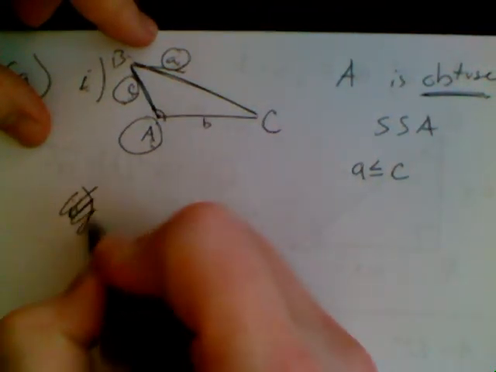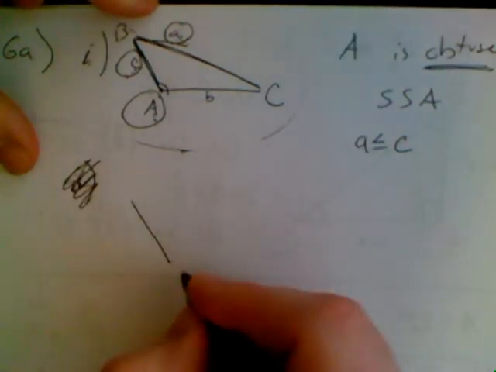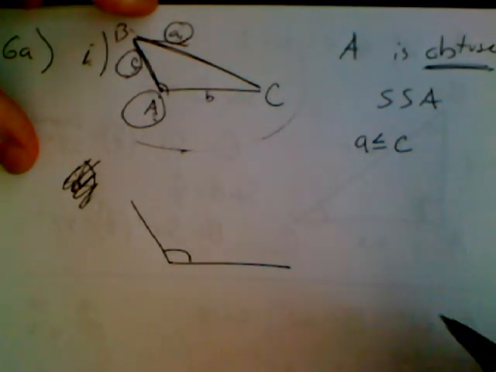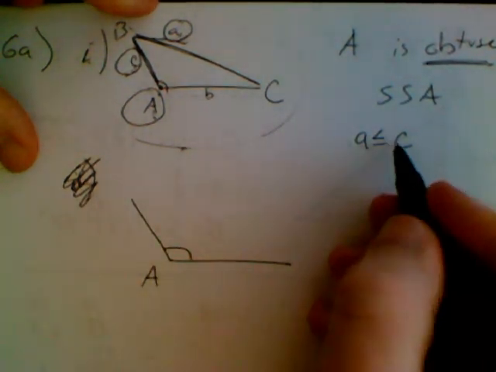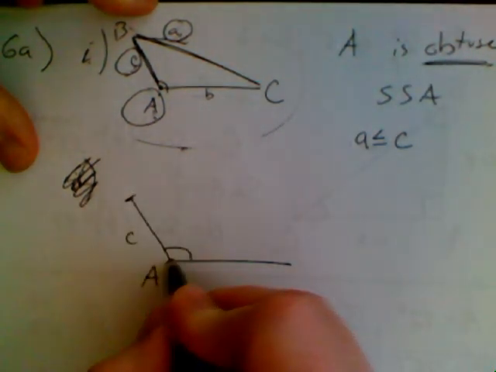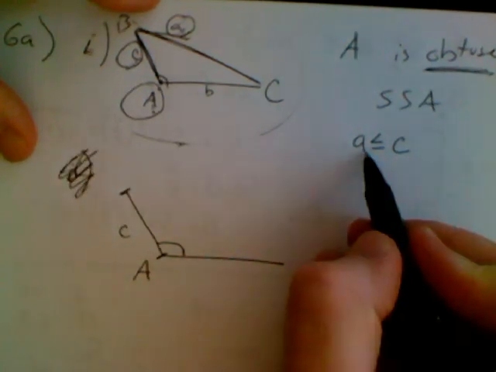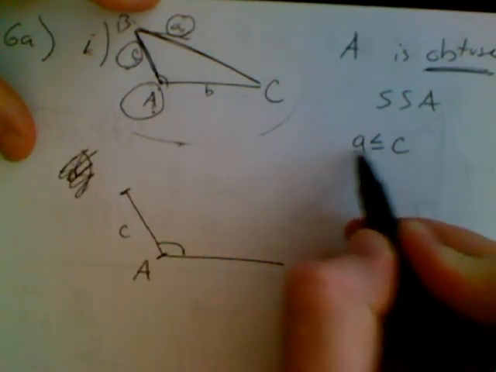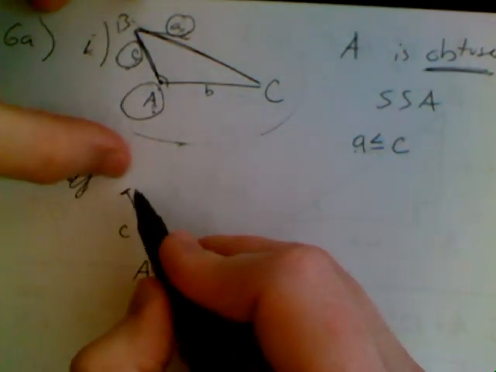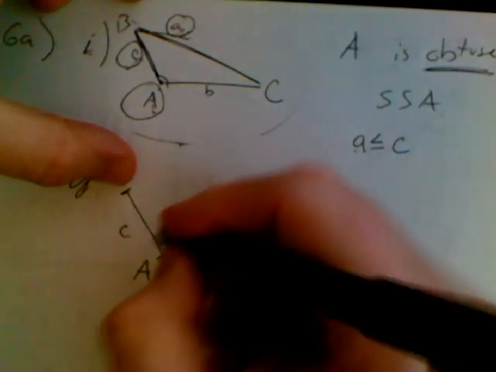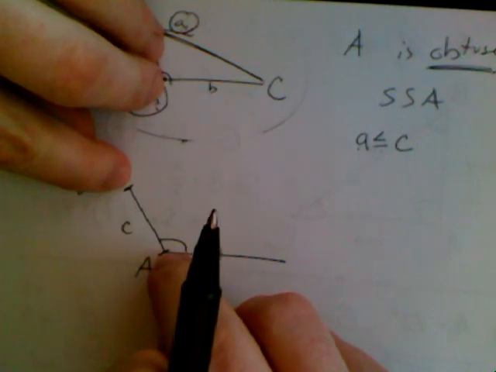Well, let me actually draw that out again. If I draw that triangle, I have an obtuse angle, something greater than 90 degrees. There's my A. I have this C value right here to here. It's that length. Now let's assume that my a value happens to be less than or equal to that value. Well, if it's less than or equal to that value, that means it's got to be that length that I'm given.